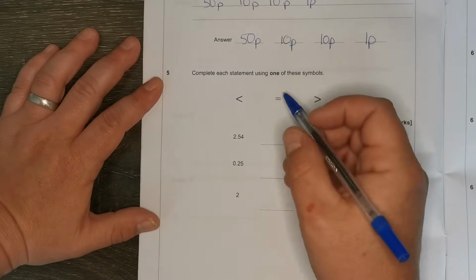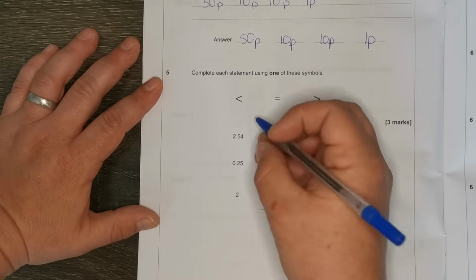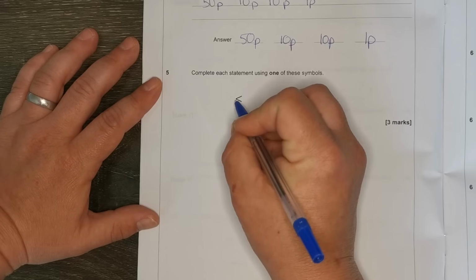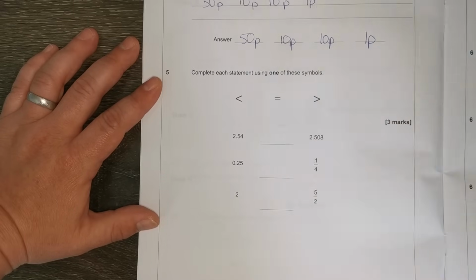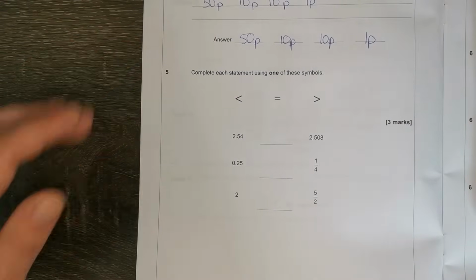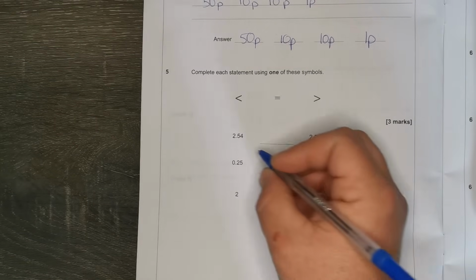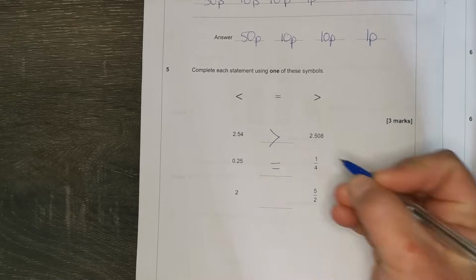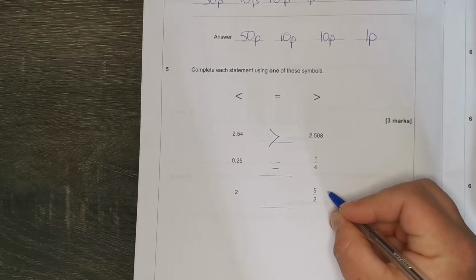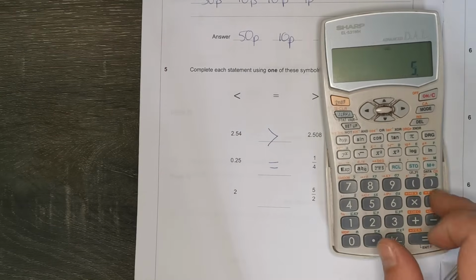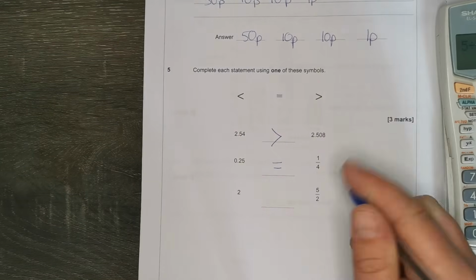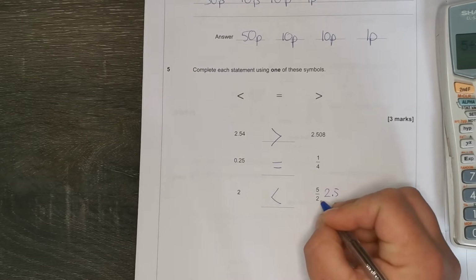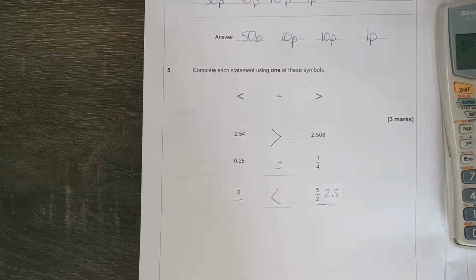Complete each statement using one of these symbols. So I always remember that the big end of the sign points towards the big thing. The small end of the sign points towards the small thing, because crocodiles will try and eat big things. So this is the bigger number. Then in these are the same as each other. With this one, 5 over 2, you can always check it on your calculator. What is 5 over 2? 2.5. So this one's larger, so large end at this side, small end at this side.